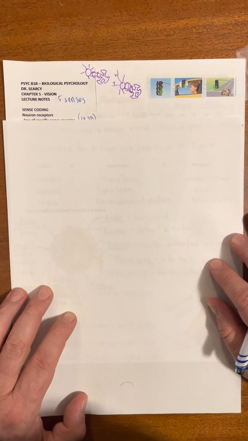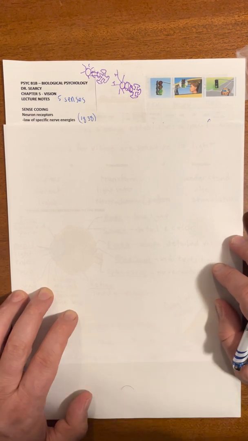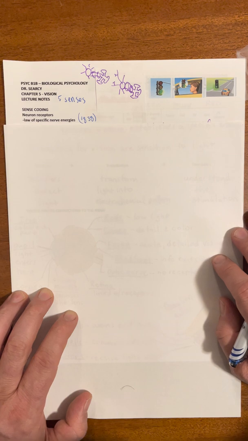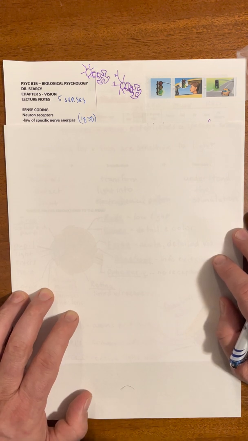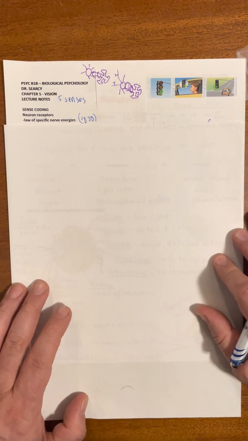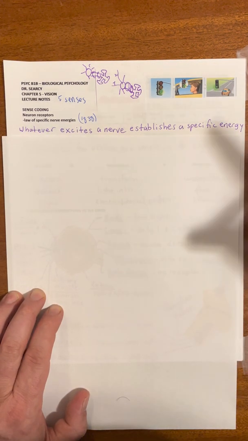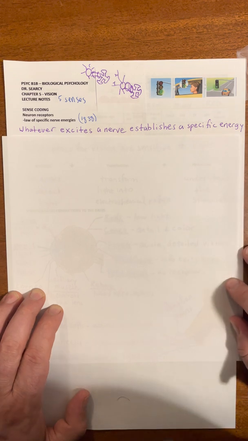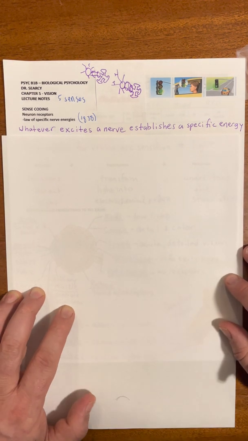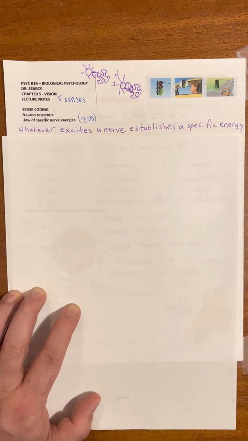another neuron. Okay, so another thing that we want to think about with that is this idea of the law of specific nerve energies. This is an idea that's been around since about 1838, and it basically states that whatever excites a nerve establishes a specific energy, right? And this is kind of the idea of what's going on behind the five senses.